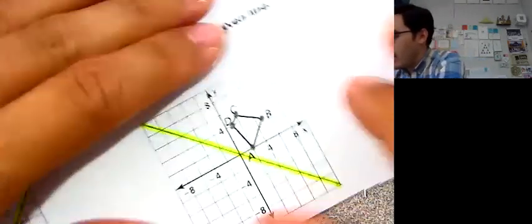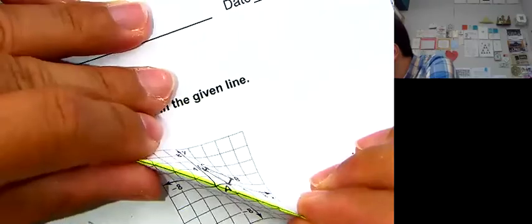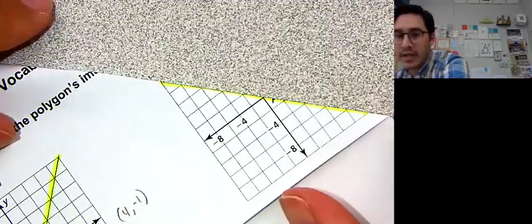All right, so as I usually do, I'm going to fold the paper as closely as I can on that line, and then fold it back the other way. All right, so once I make the crease, it makes it easier to fold it this way.